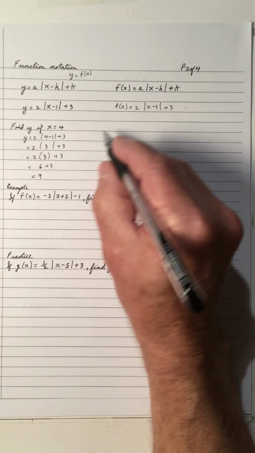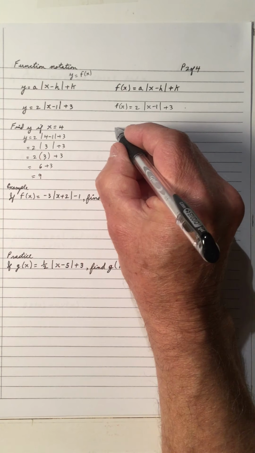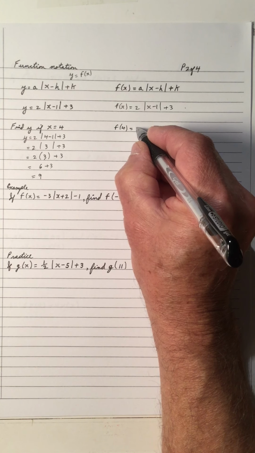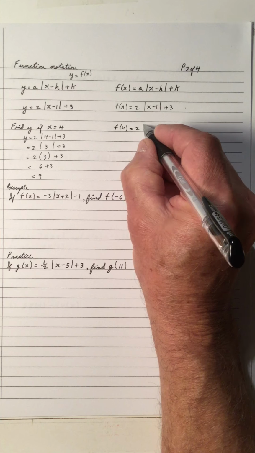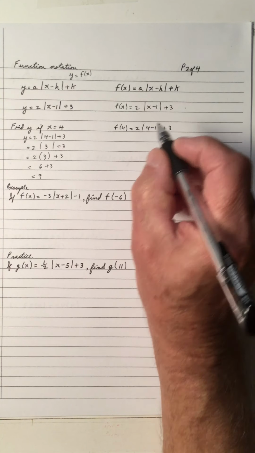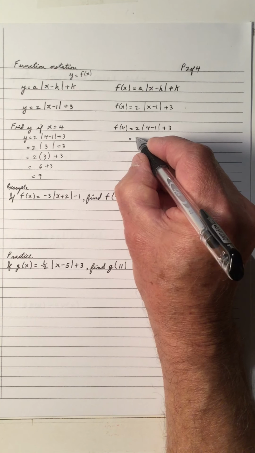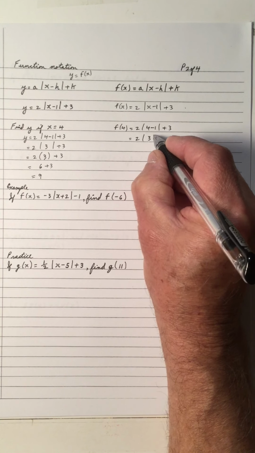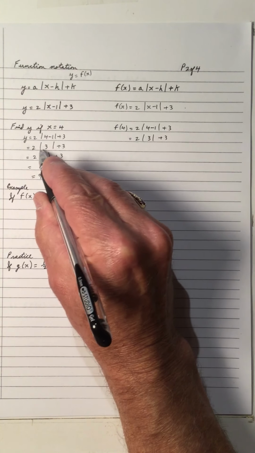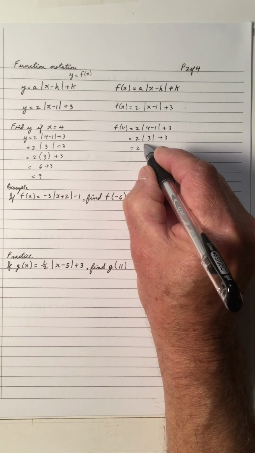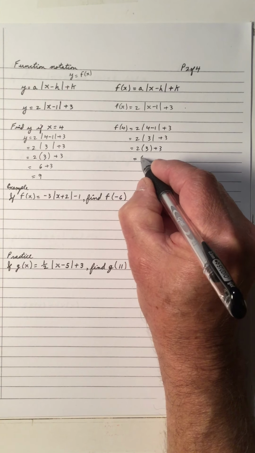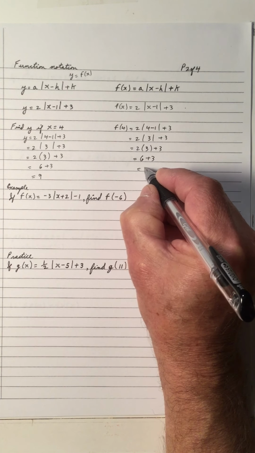Now, if we have the function notation when x is 4, that means we're looking at f of 4. So for f of 4, we're putting 4 in the place of x in the function notation. They're very, very similar, and what I'm working out here is the same as what I did here. So the absolute value of 3 is 3. 6 plus 3 makes 9.